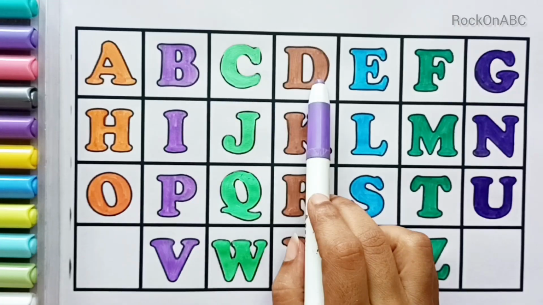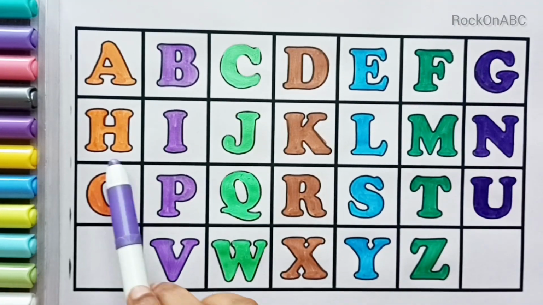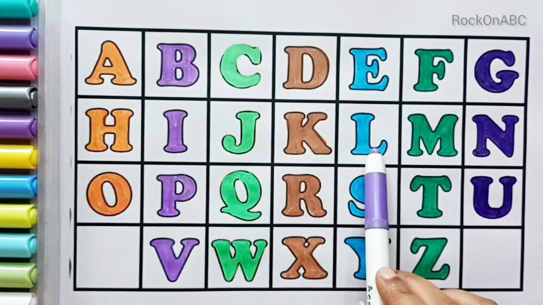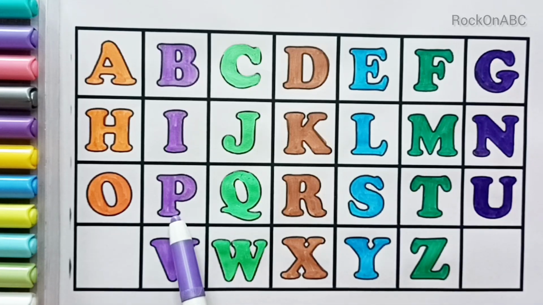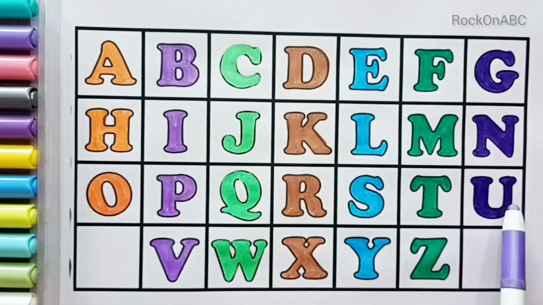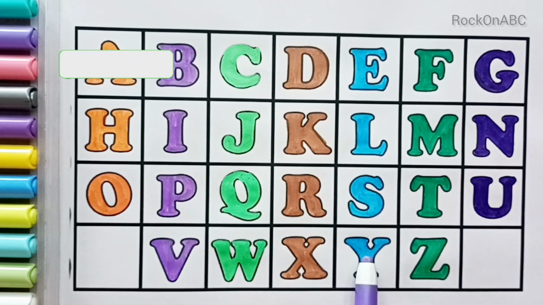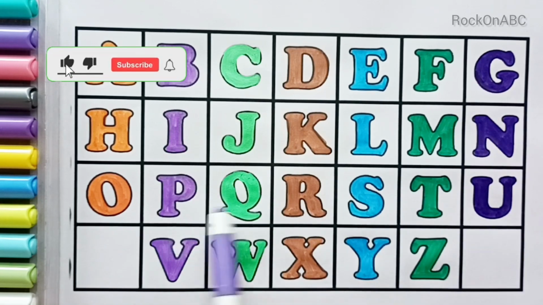A, B, C, D, E, F, G, H, I, J, K, L, M, N, O, P, Q, R, S, T, U, V, W, X, Y, Z. You have to practice this every day.